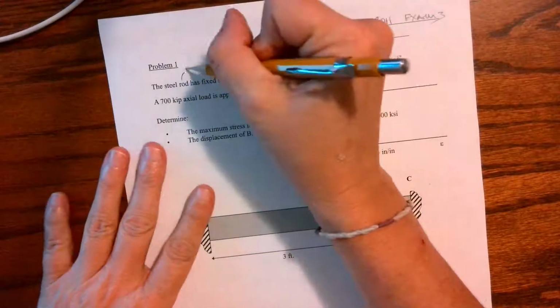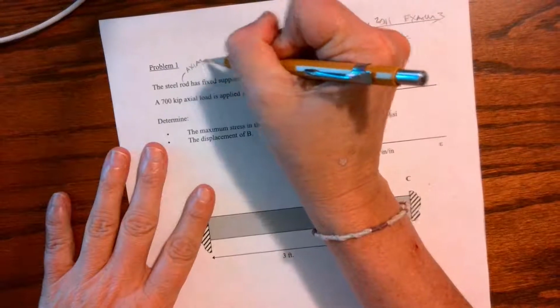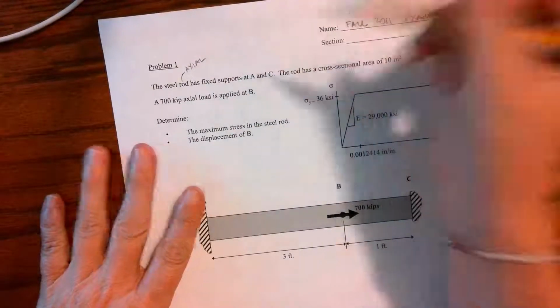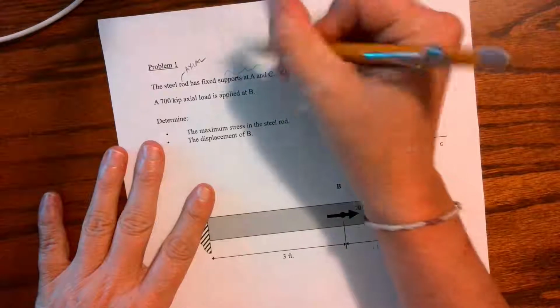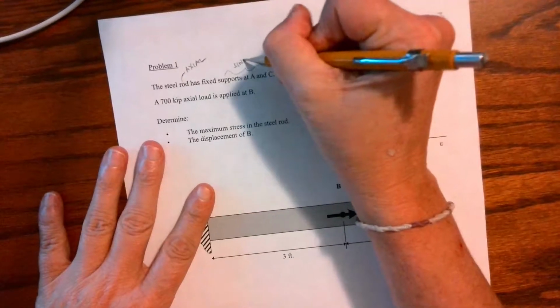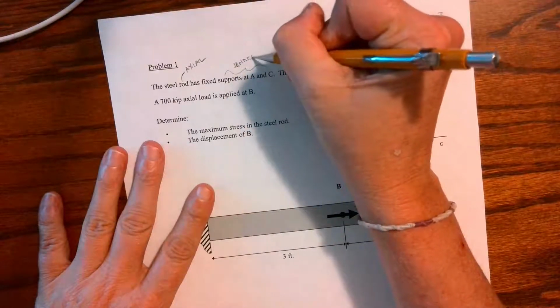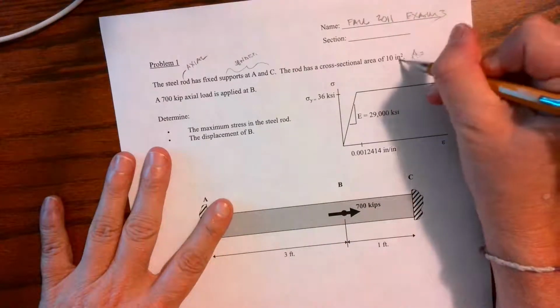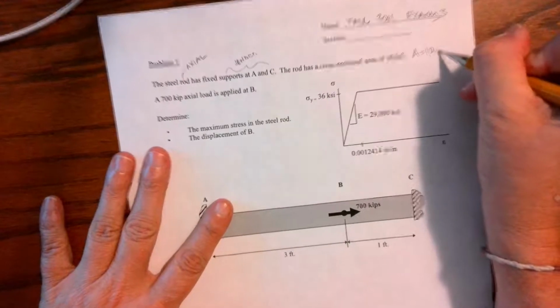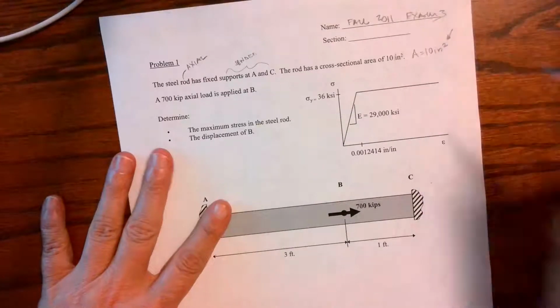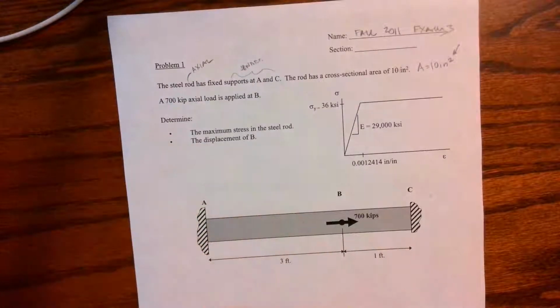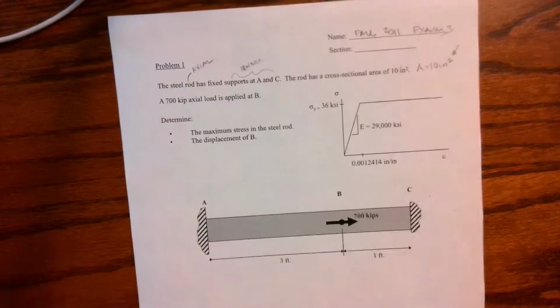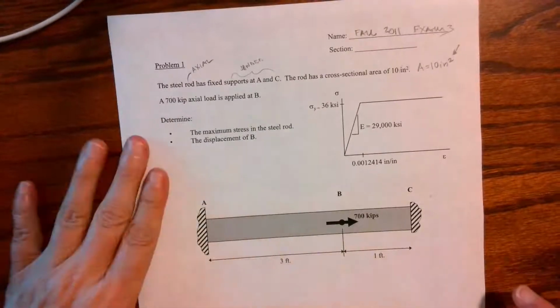That's usually going to let me know it's probably axial. And it's fixed at A and C. Usually when I see it's fixed on two ends, it's telling me it's probably going to be indeterminate. It has a cross-sectional area, and I know it's the area because of units, 10 inches squared. Again, always go back and look at your units. It's given in inches squared, so I don't confuse it with a radius or diameter.